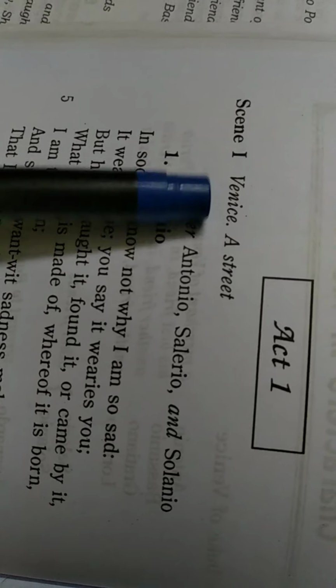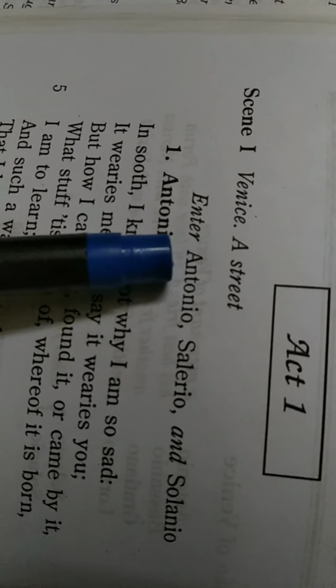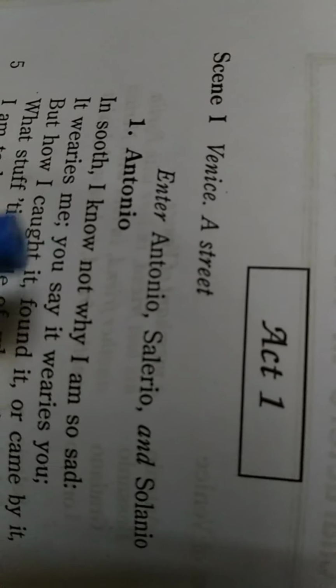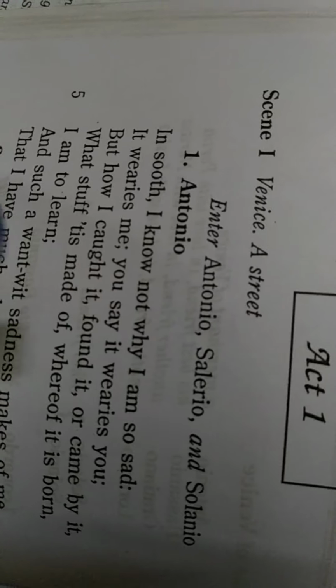So, Act 1, Scene 1, Venice, a street. Enter Antonio, Salario, and Solanio. Antonio is the good person and the central character of our play. You can say there are four central characters of the play: Antonio, Bassanio, Portia, and Shylock. Antonio is sad. We know that he is sad in this scene. They are all friends.